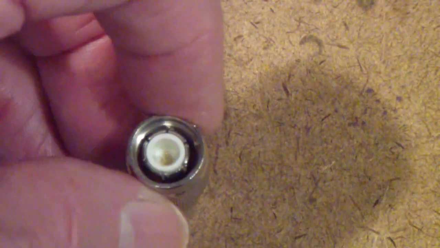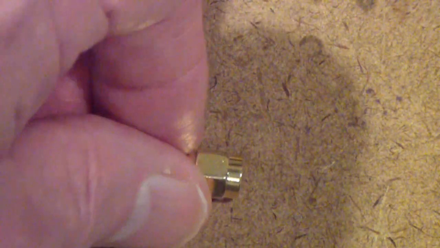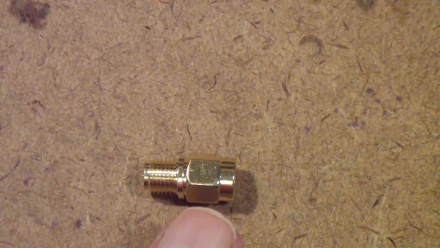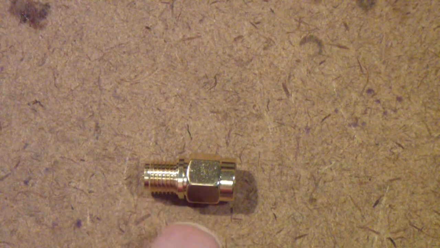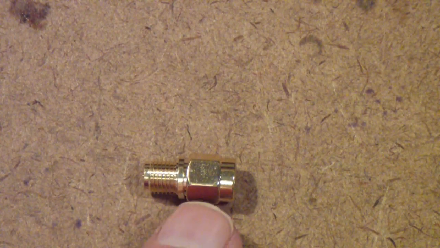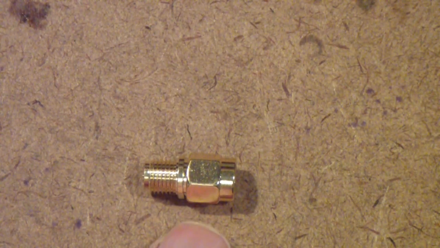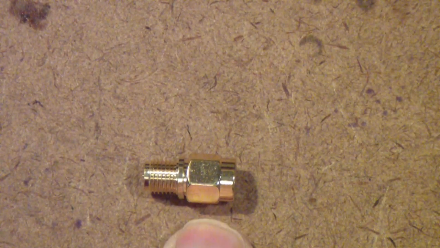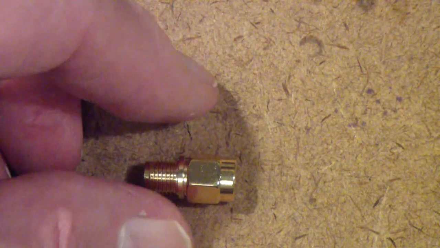Now, we talked a little bit ago about SMAs and SMBs and SMCs. They, as you notice, have a hex nut, if you will, formed into the barrel, and they are intended to be tightened with a torque wrench.